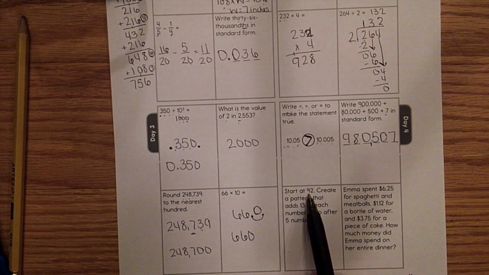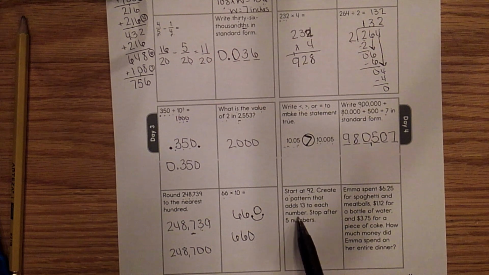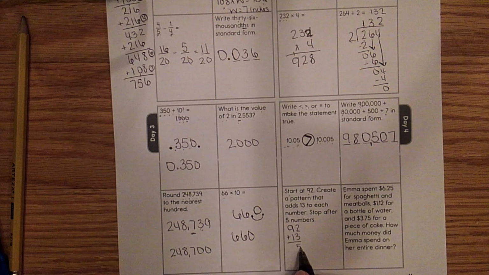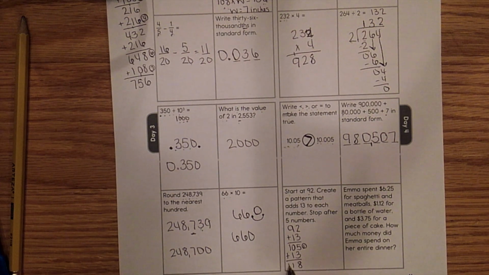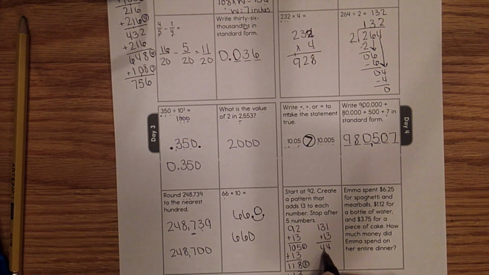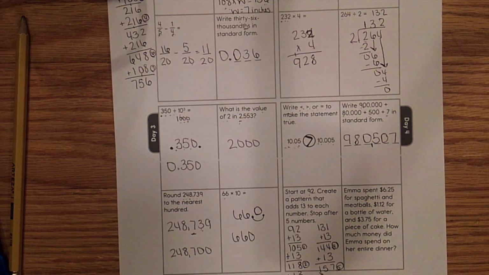Okay? The next one says start at 92. Create a pattern that adds 13 to each number. Stop after 5 numbers. So here's 92. We're going to add 13 to it. This is my first number. Then I'm going to add 13 to it. This is my second number. I'm going to add 13 to it. This is my third number. I'm going to come over here with my third number, and I'm going to add 13 to it. That makes my fourth number, and I'm going to add 13 to it. There's my fifth number, so this is where I'm going to stop.